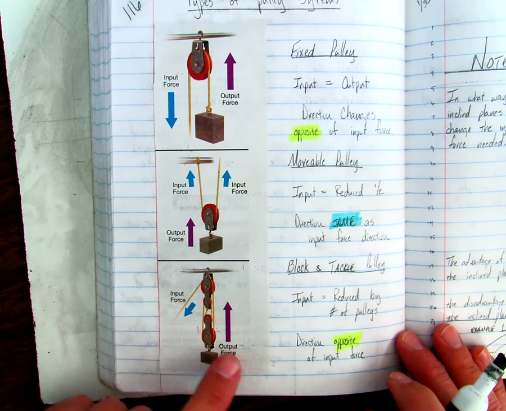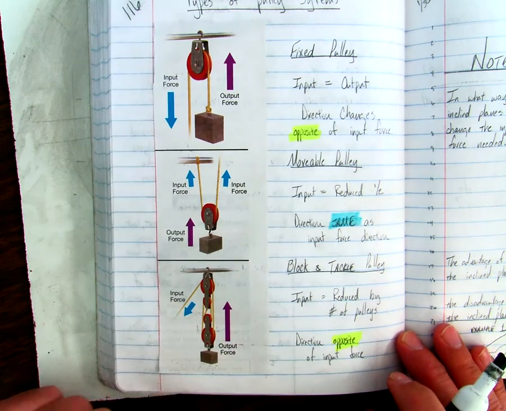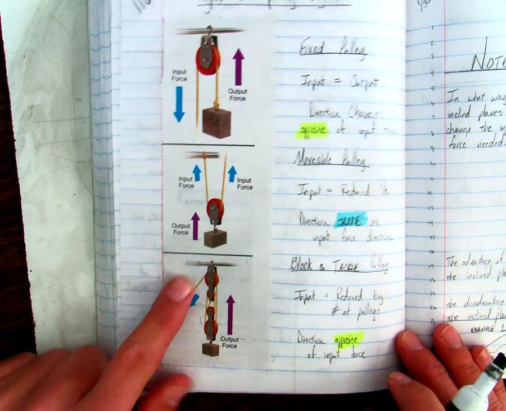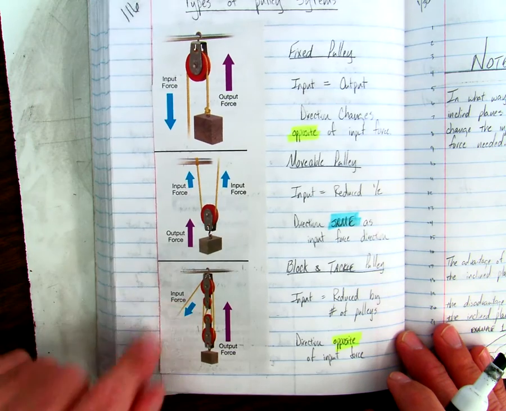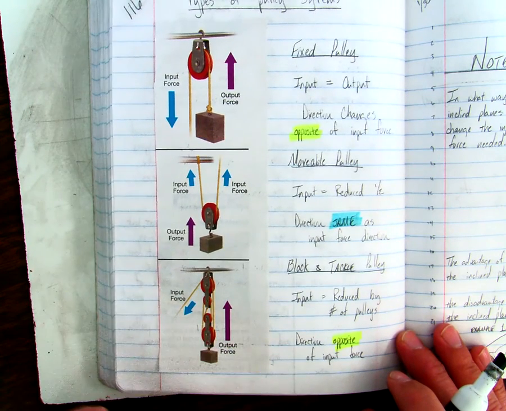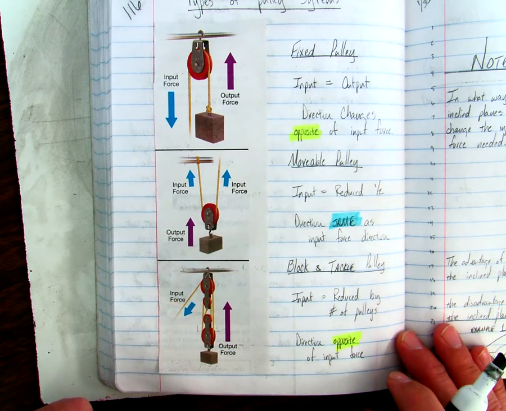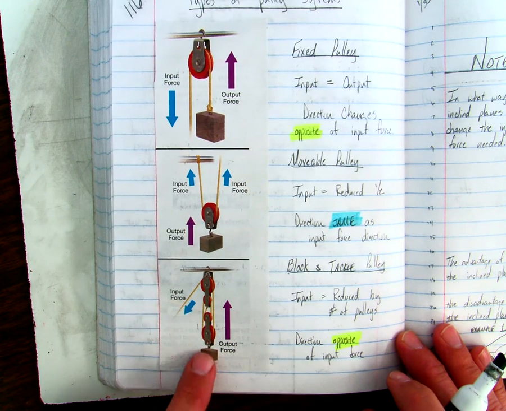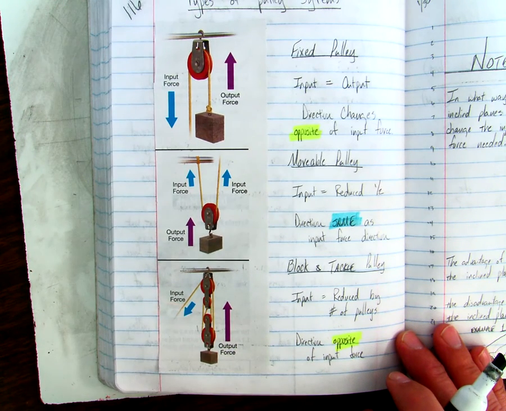The last one down here is our block and tackle pulley system. When you pull down on your input force rope, there are a multitude of pulleys here which lower your input force, and your output force results in the block moving upwards.